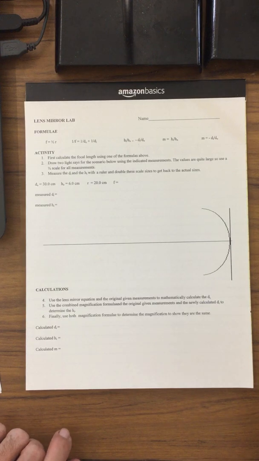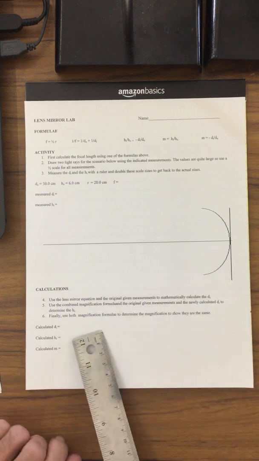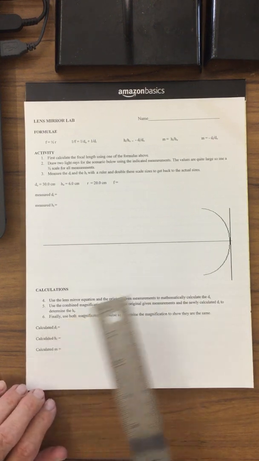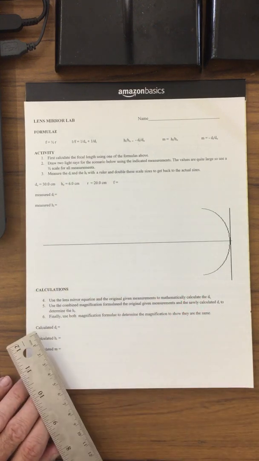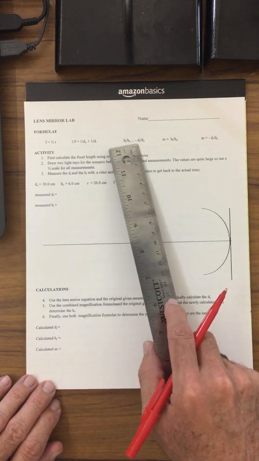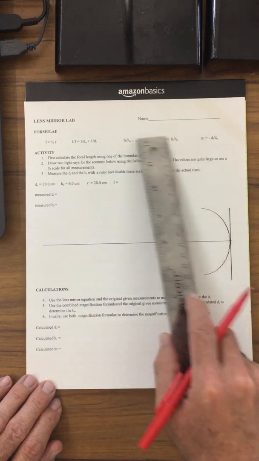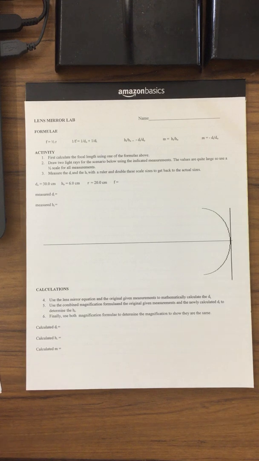Afterwards, you're going to do the calculations. So all of this right here is to do the drawing. Down below here is to do the calculations. So we first want to calculate the distance of the image using the lens mirror formula, and then we can use this formula to find the height of the image, and then we can use either of these formulas to calculate the magnification.